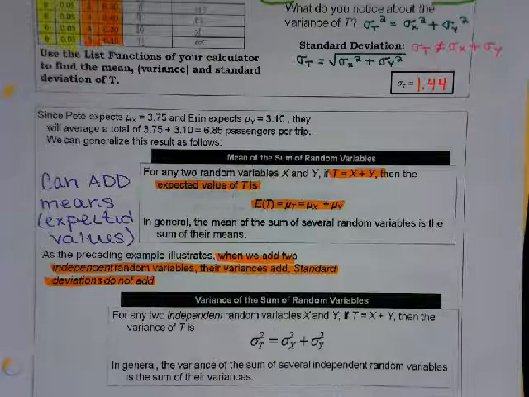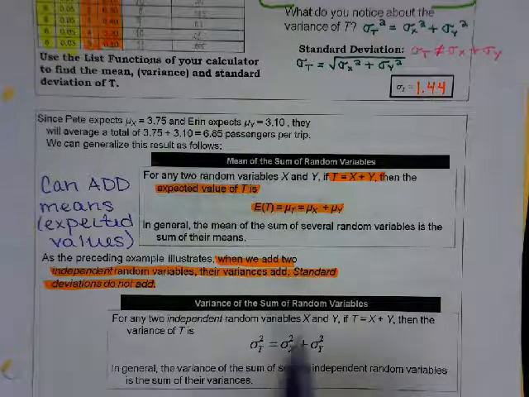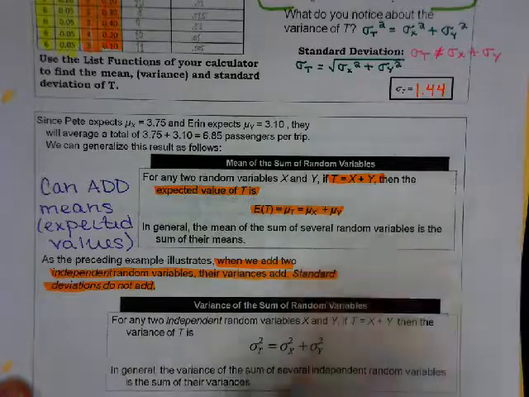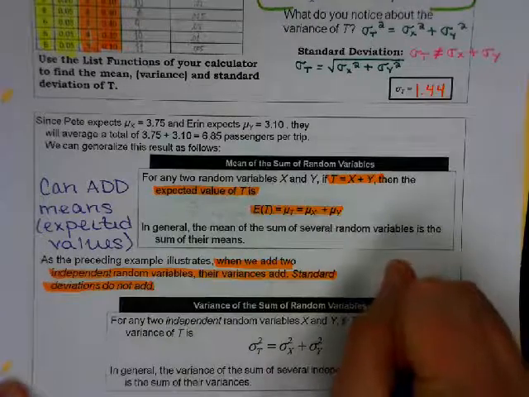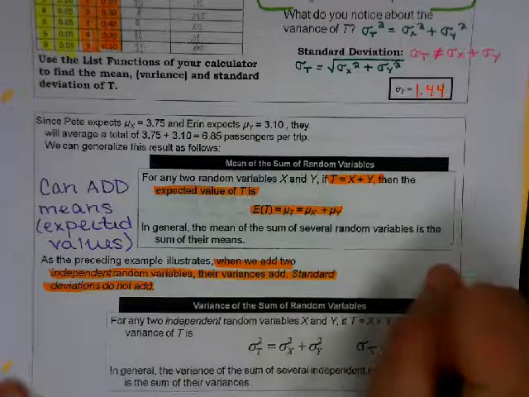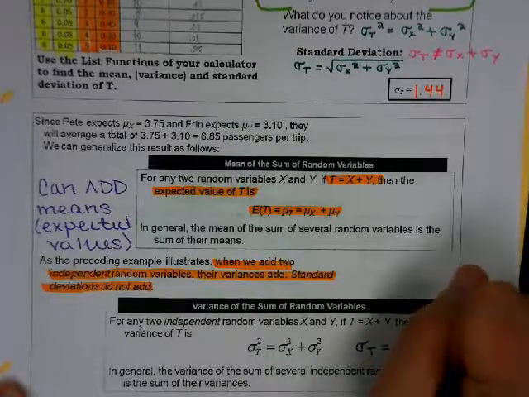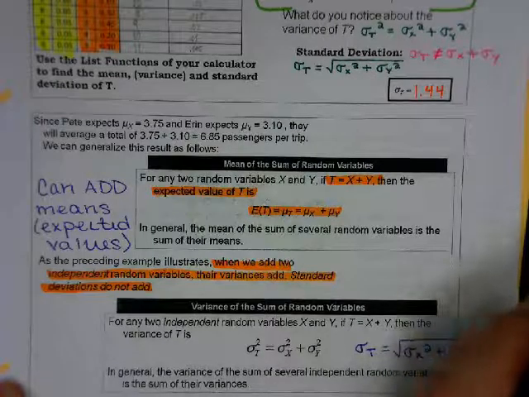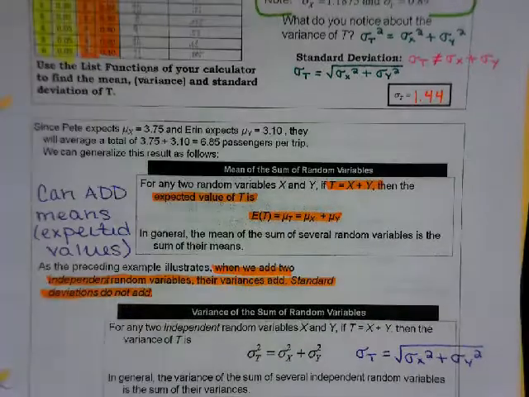So in your book, this is the formula they would give you. That is for variance because it's sigma squared. If you want to find the standard deviation of t, you do the square root of the variances added together. That's for variance. This one is standard deviation, that one's variance. Is that what you were asking, Hannah?